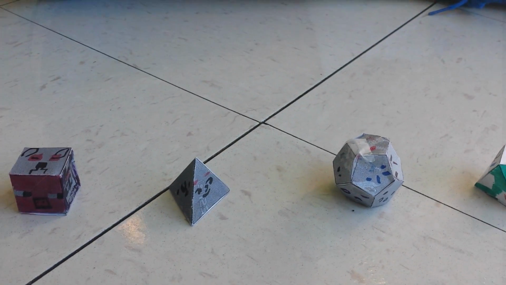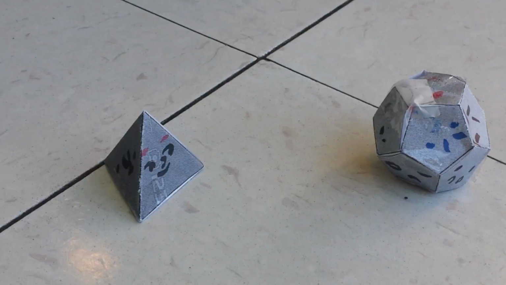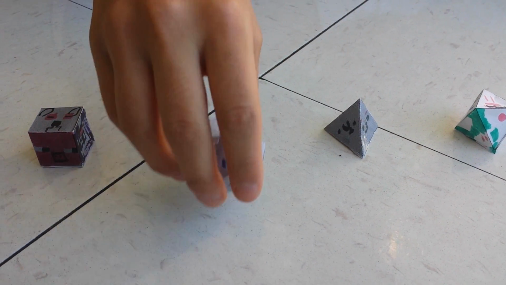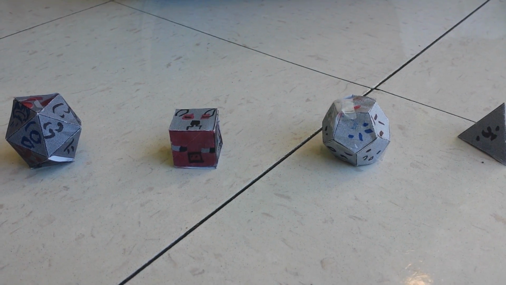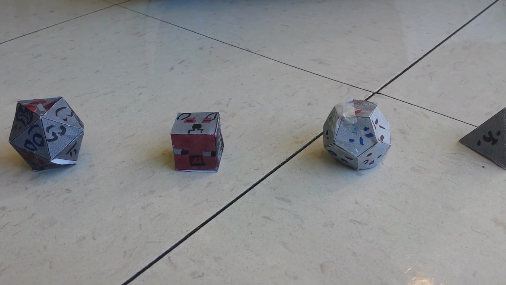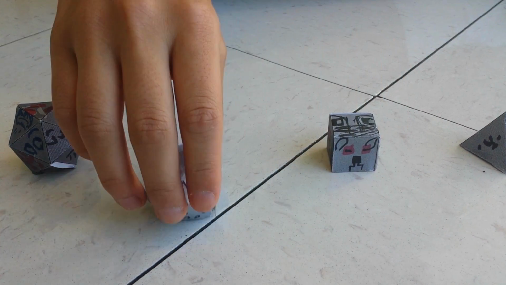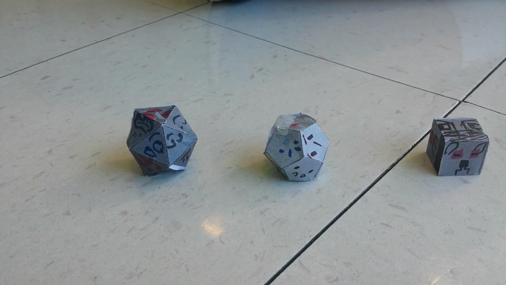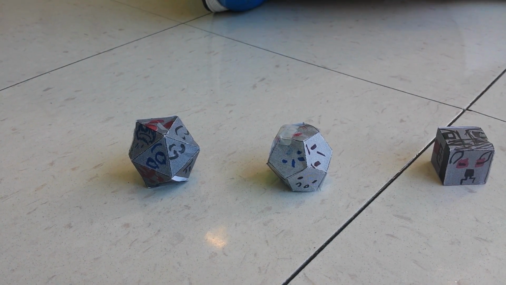For the next 2 objects, since 12 faces is greater than 4 faces, we will swap them. For the 5th object and the 6th object, since 12 faces is greater than 6 faces, we will swap the 2 objects. For the last 2 objects, since 12 faces is less than 20 faces, we will not have to make any changes.